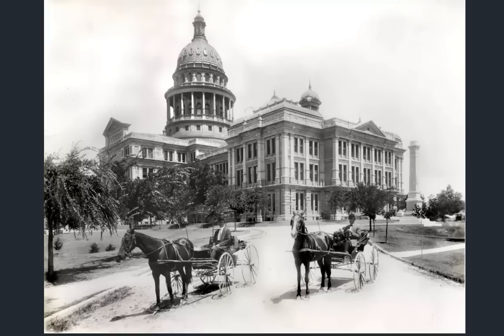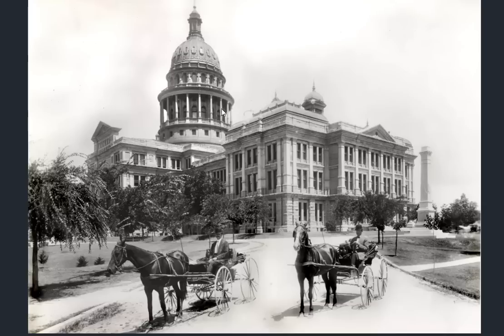Oh, that one didn't load. Let's get to this one. This one is a classic photo I have shown on the channel in the past, just to juxtapose the mode of transportation in that early time period and the imposing figure of the structure in the background.